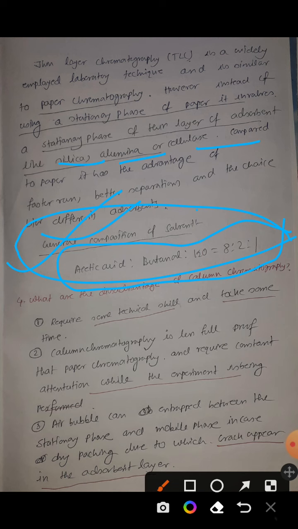Now the fourth question is, what are the disadvantages of column chromatography? The main disadvantage is it takes time and it takes some technical skill. Okay, and column chromatography is also less foolproof than paper chromatography, and we have to apply constant attention while the experiment is being performed. Another important one is that air bubbles can be entrapped between the stationary phase and the mobile phase as a result of dry packing, due to which cracks appear in the adsorbent layer.